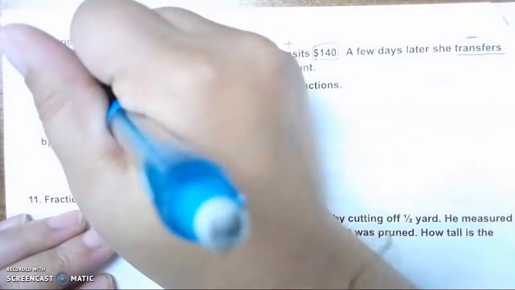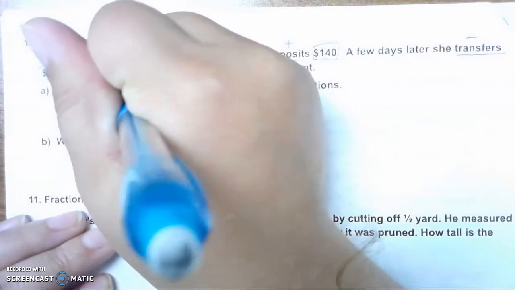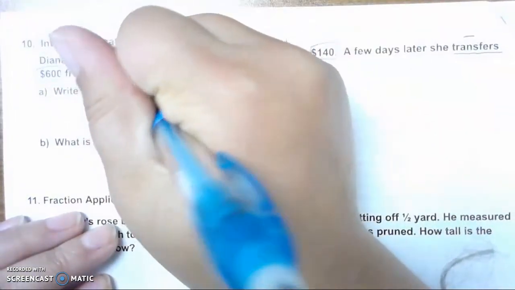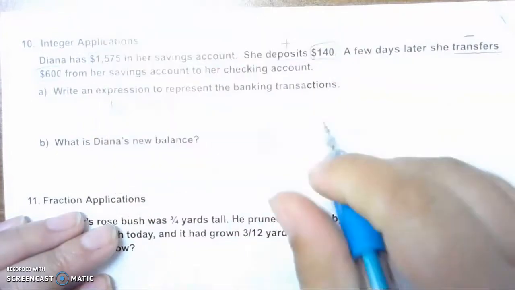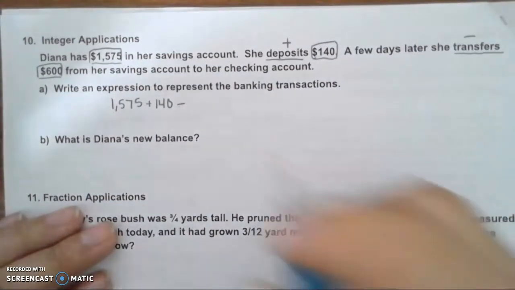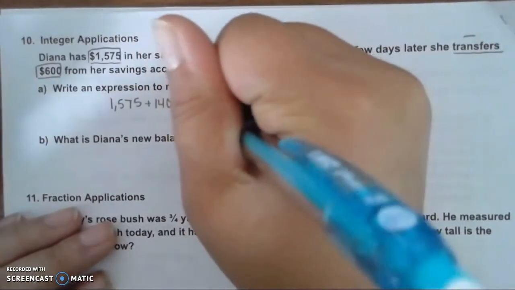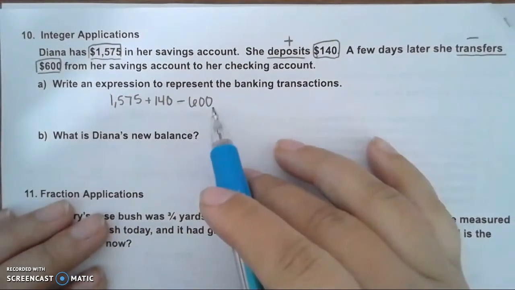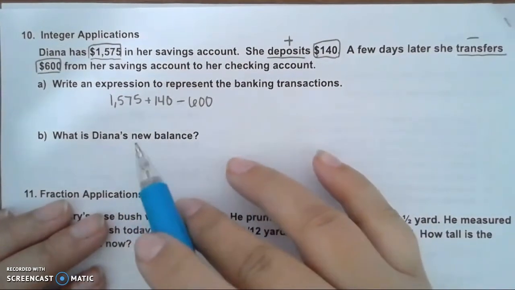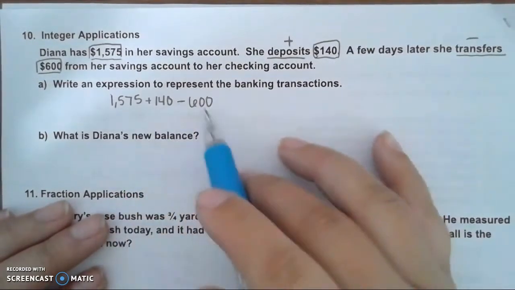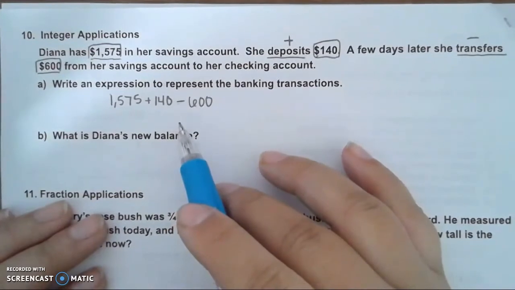So we start with 1,575. We then add 140. And then we subtract 600. That is the expression we are going to work with. So if I want to find Diana's new balance, I'm going to have to evaluate this expression.